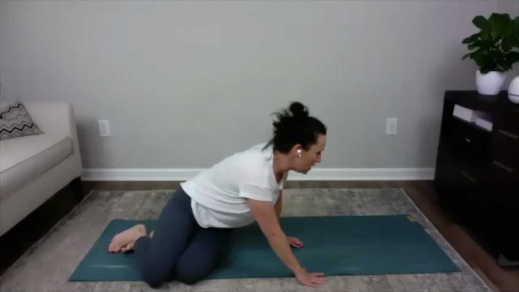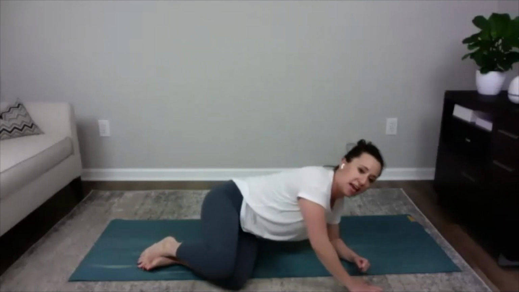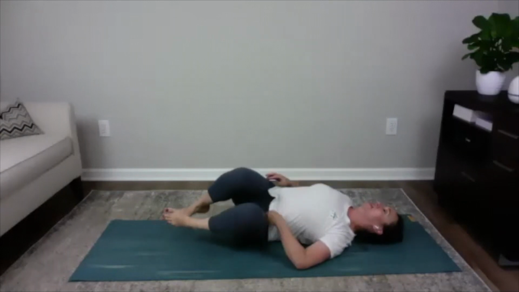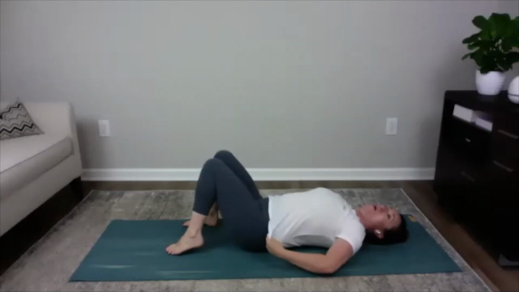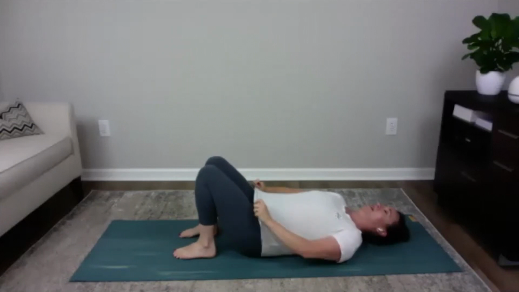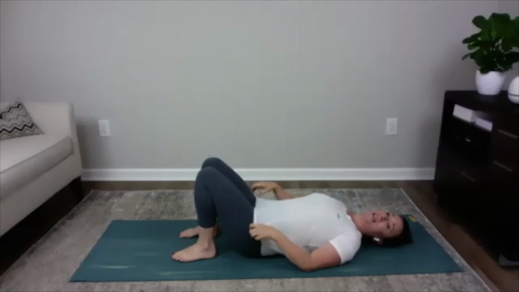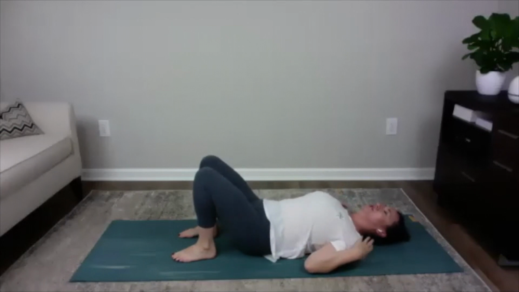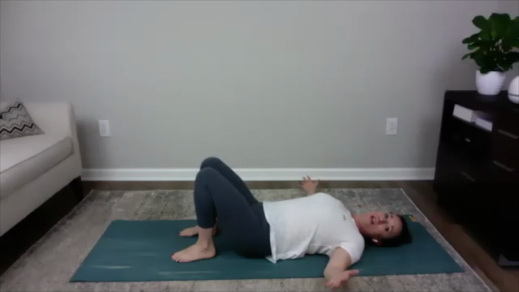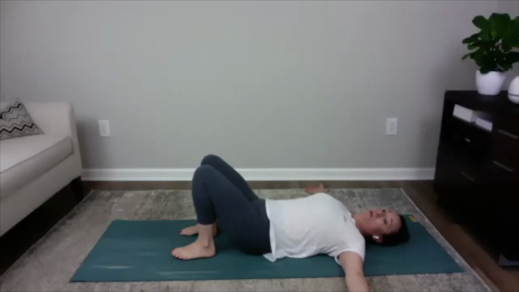Now, slowly allow yourself to come down through the side of your body and then just gently rolling over onto your back. Once you're on your back, keep your knees bent, keep your feet flat. Feel where your shoulder blades are and see how you would be able to flatten those shoulder blades down onto the mat. Bring your arms all the way out into a perfect T formation with the floor.